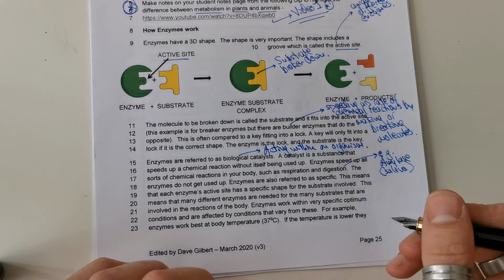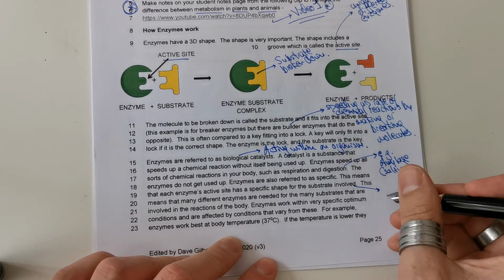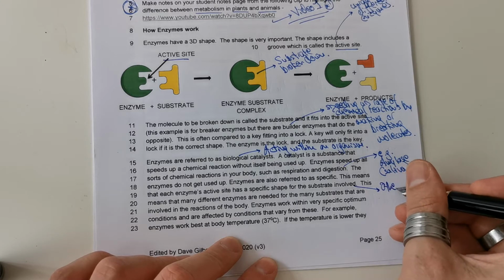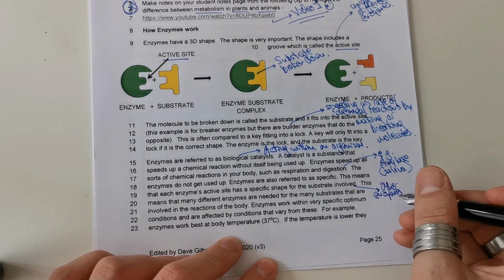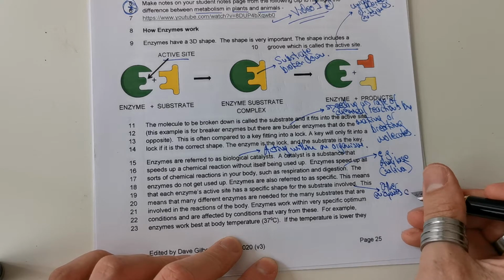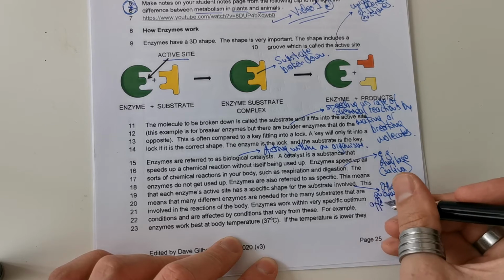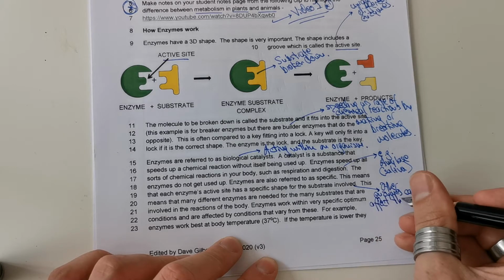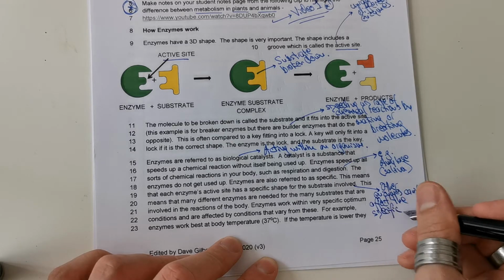Now, if it has a specific shape for the substrate involved, it means other enzymes can't affect the specific substrate molecule.